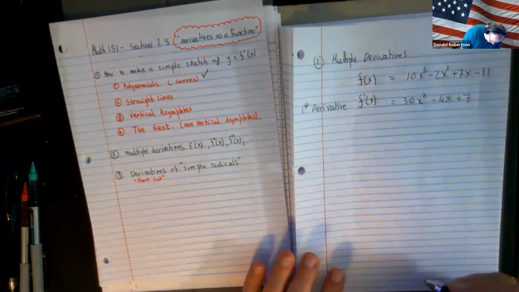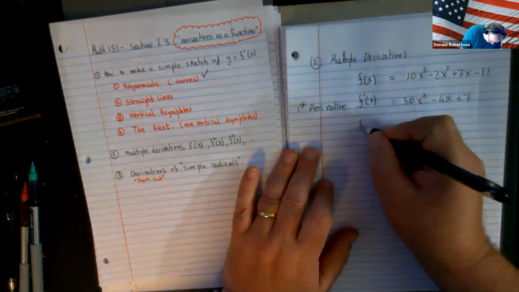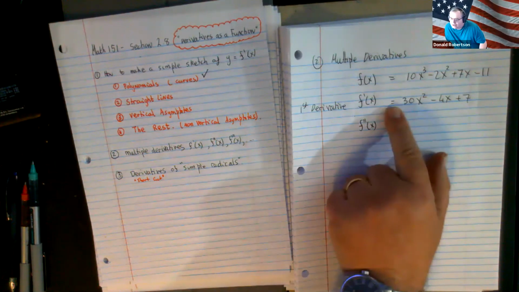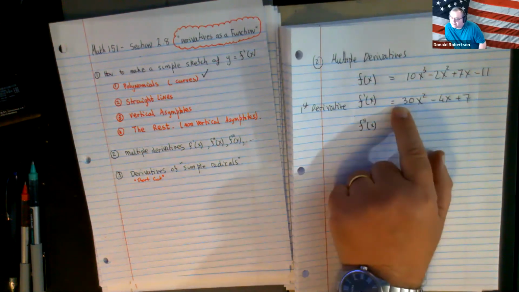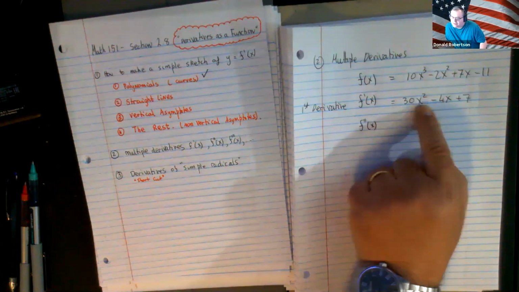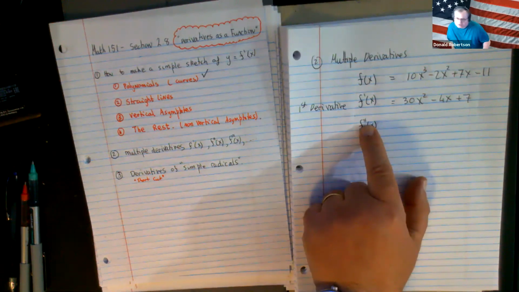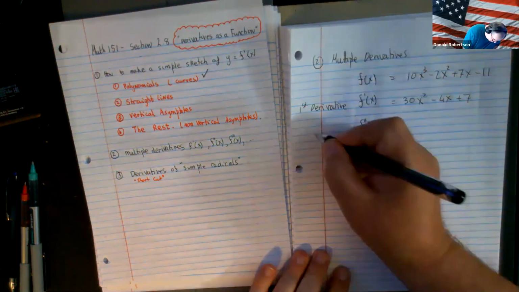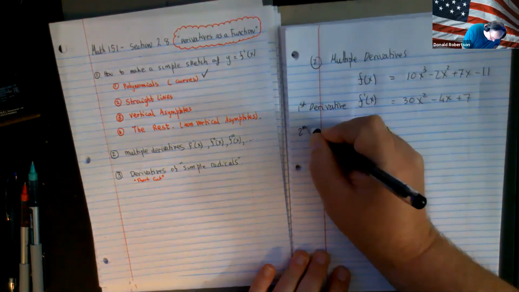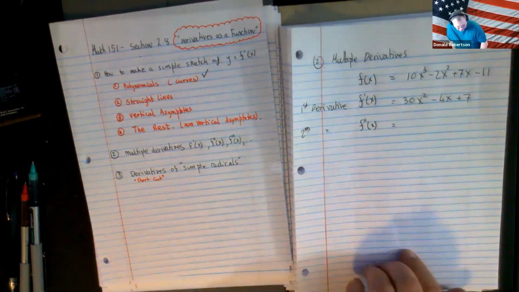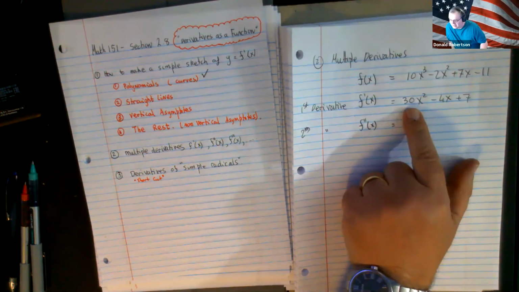Now, multiple derivatives says this. Can't I use this as my starting point? Then shouldn't I be able to differentiate this guy? And if I differentiate him, I call him f double dashed of x, and it has a not surprising name. It's called the second derivative. So how do I find the second derivative? I differentiate the first derivative.